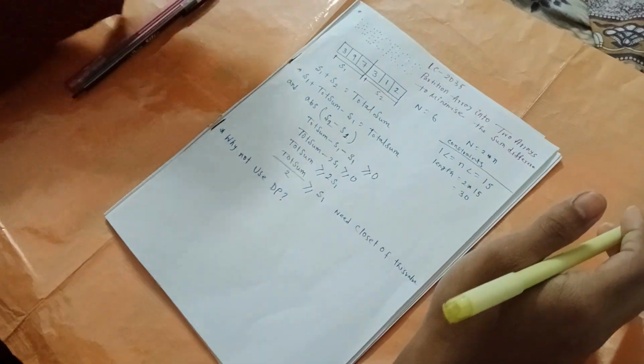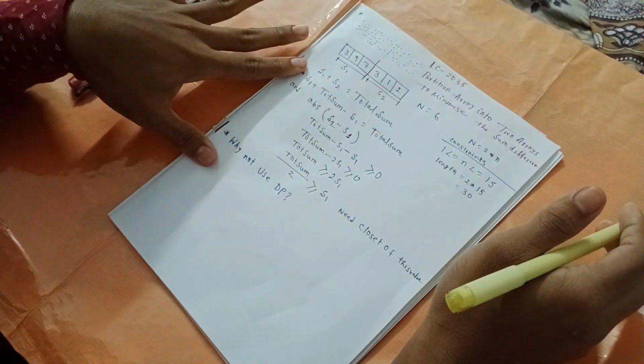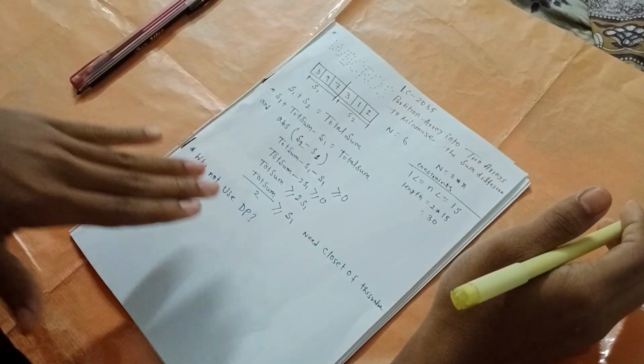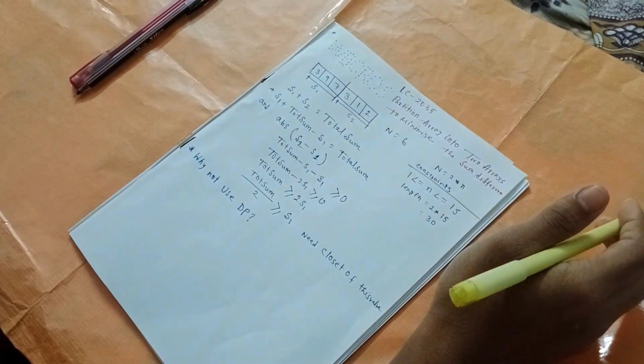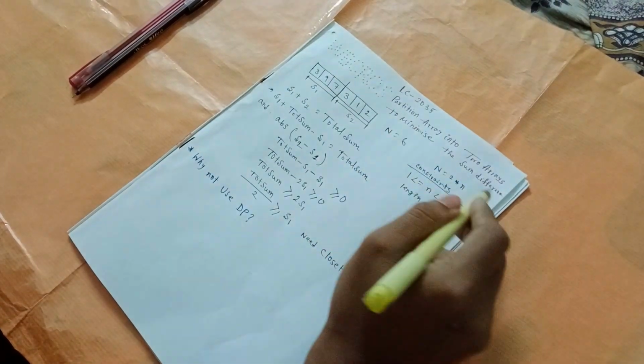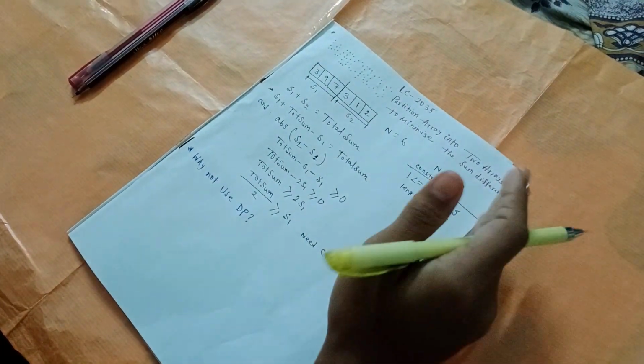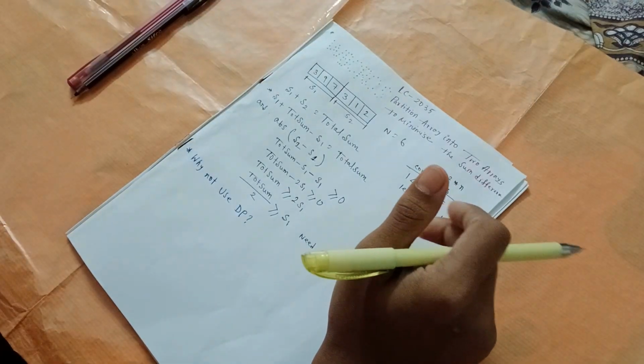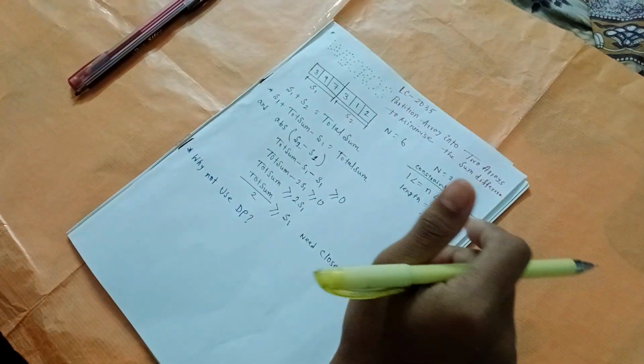So today we will solve a very hard problem in Leetcode. Leetcode question number 2035: Partition Array Into Two Arrays to Minimize the Sum Difference. You open Leetcode and see the question. I will explain the basic question and what it says.